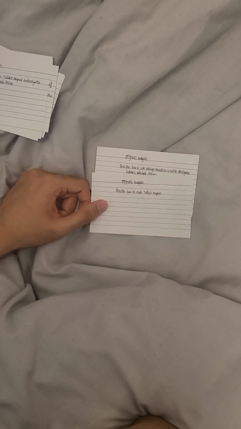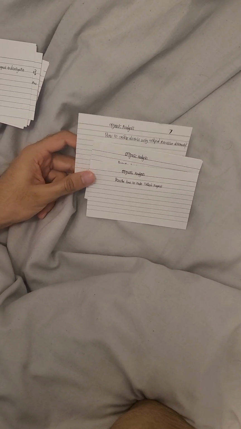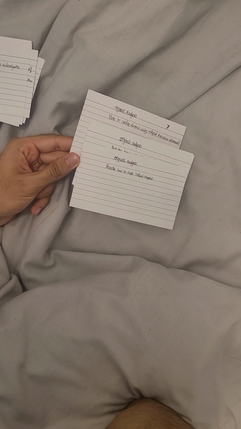How to make Tollens' reagent. You know, so many students just forget this. I remember I was going through it, and one of my friends was like, you don't need to know this, do you? Do you need to know this? You do need to know this. It is on the spec, how to make Tollens' reagent.